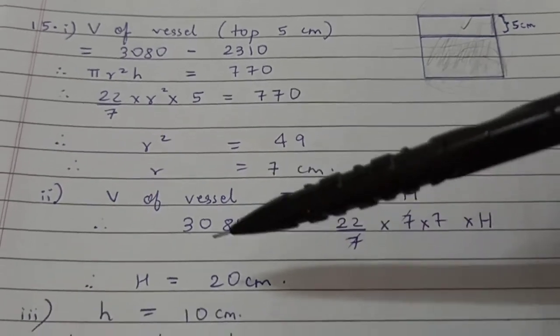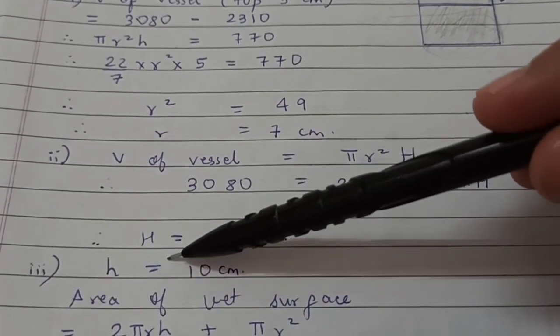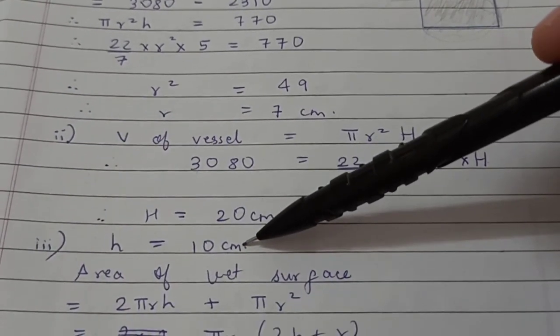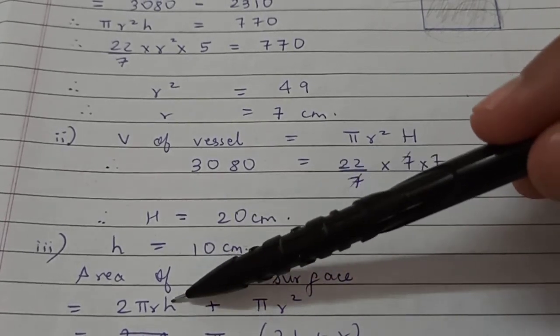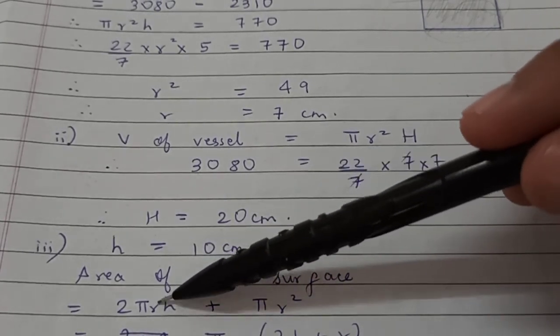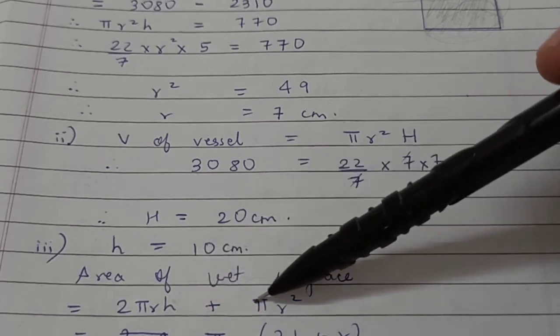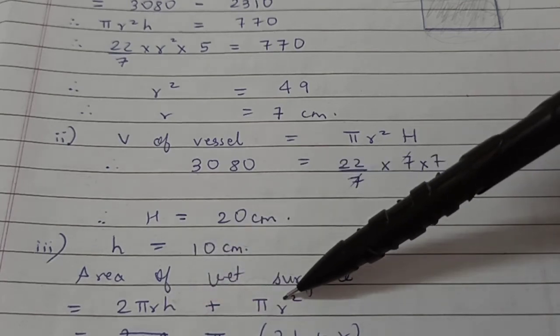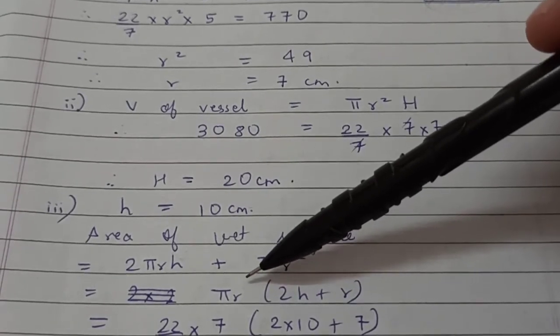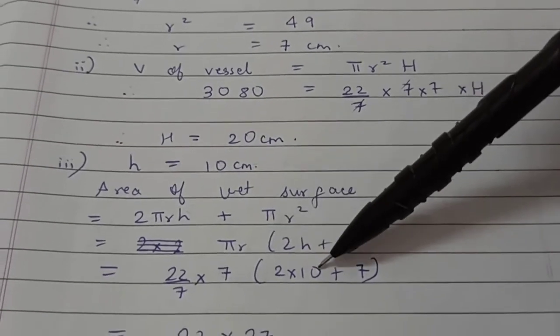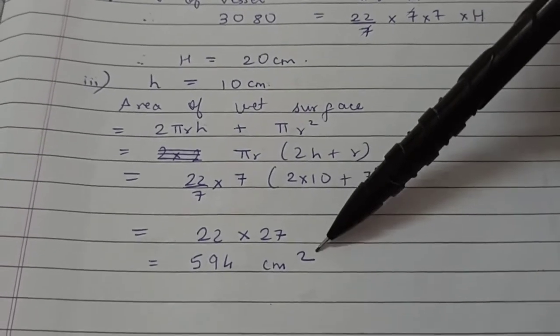So, for this case, let's assume height to be 10 centimeters. So, area of the wet surface is the curved surface area. Remember, your height is 10 centimeters. Radius is the same, yes. Plus the bottom circle area, the base. Remove πr common. Whenever you can remove common, you should. It will be easier to calculate then. Substitute all the values and we get the answer as this.